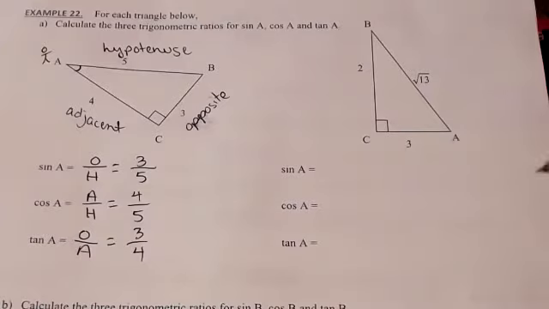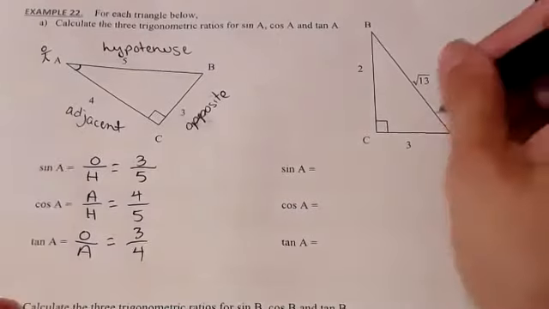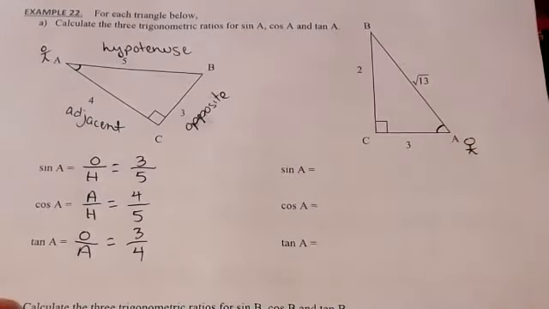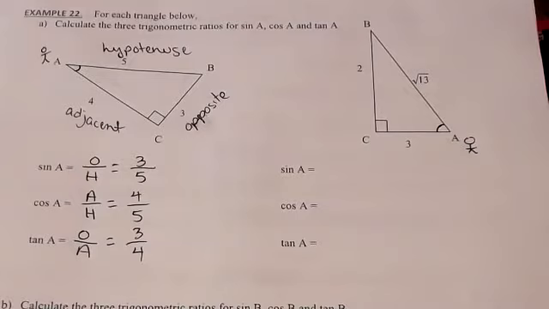Let's do it again. Go ahead and work on this problem. I'm just going to give you 60 seconds. Write out your trigonometric ratios for sine of A, cosine of A, tangent of A. Go ahead and write out your ratios. Just take a minute. Don't overthink it. It may help if you label the side that's hypotenuse, the side that's opposite, the side that's adjacent, and then write your ratios.